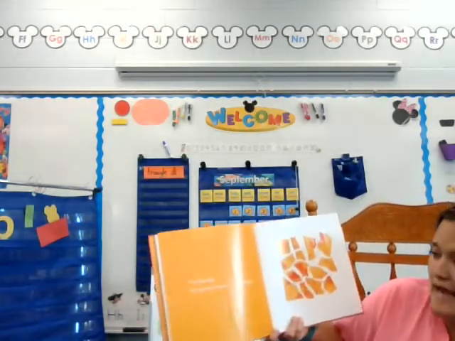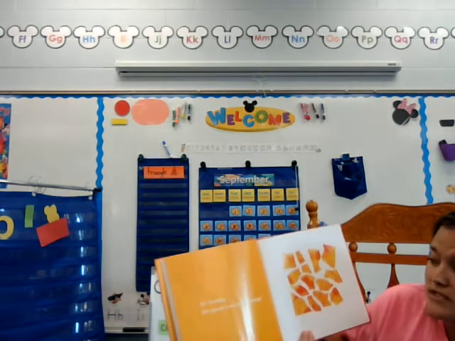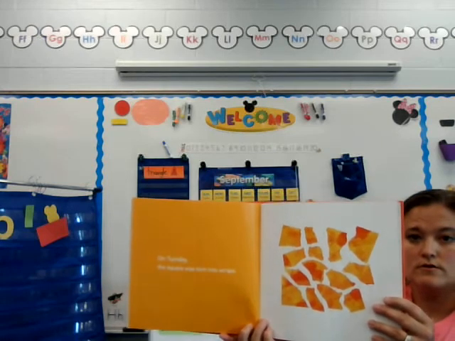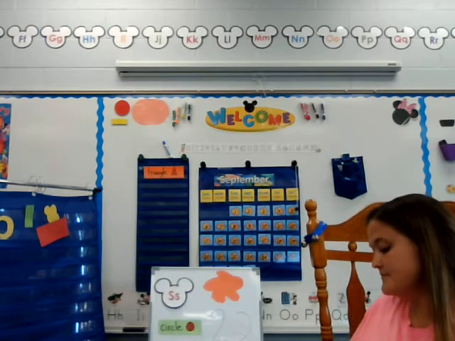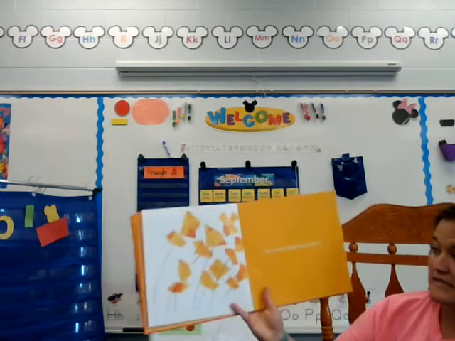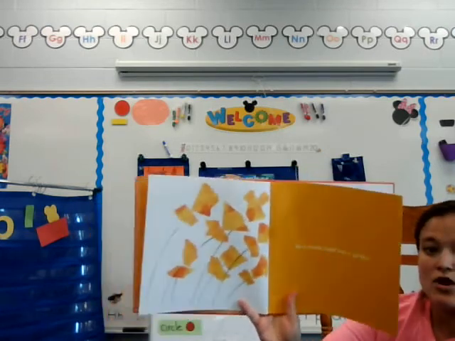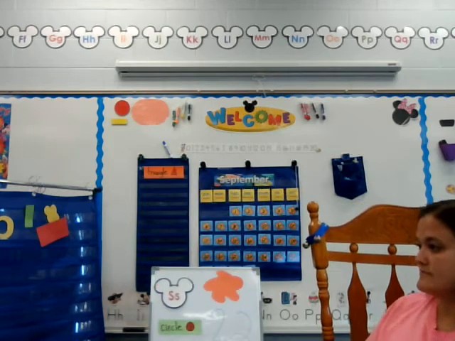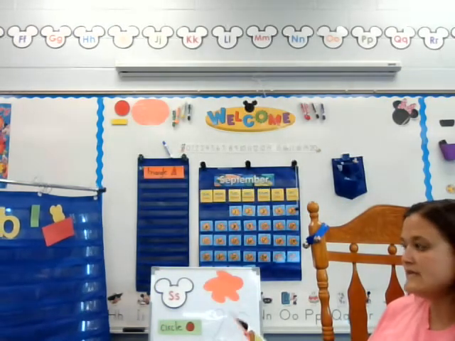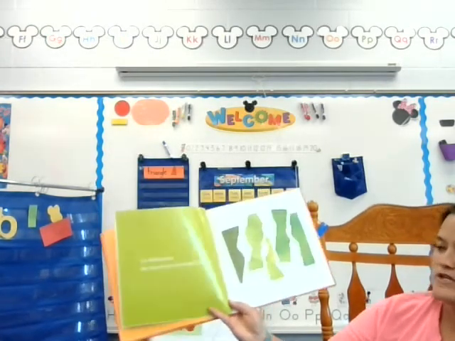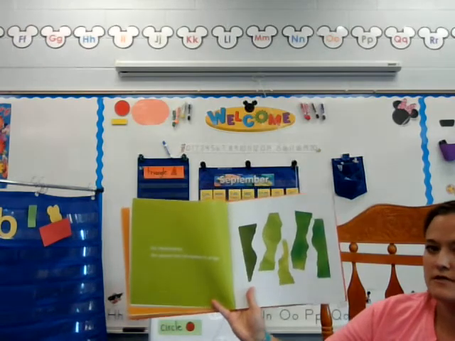On Tuesday, the square was torn into scraps. Oh no. So it took the pieces and made itself into a garden. On Wednesday, oh no, the square was shredded into strips.